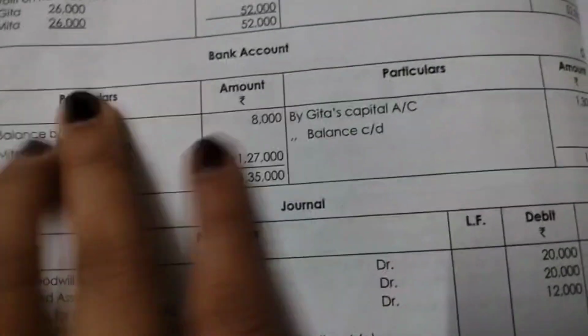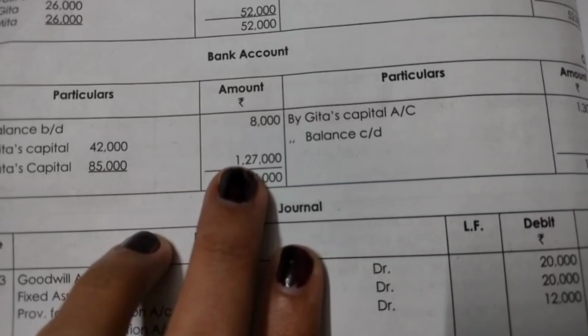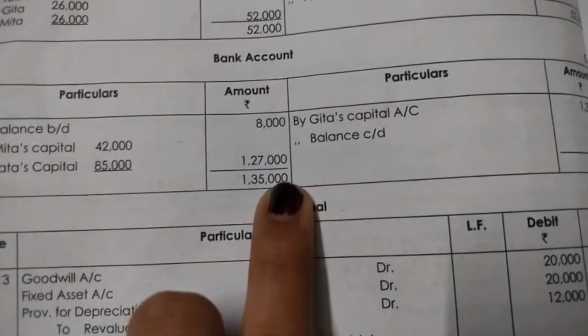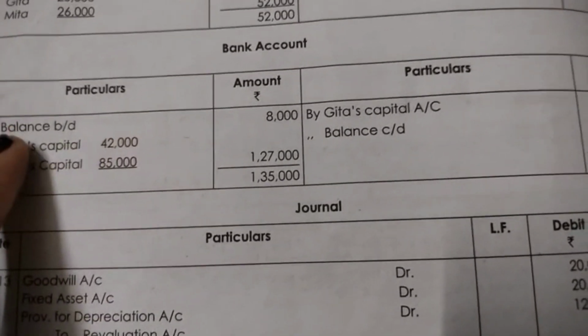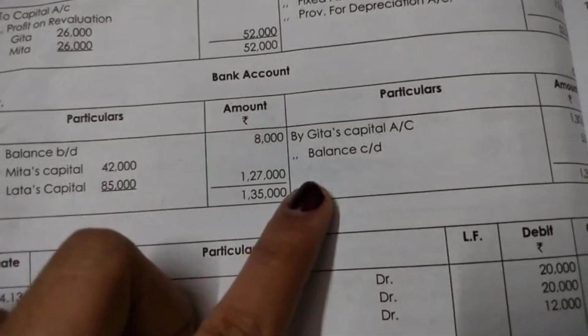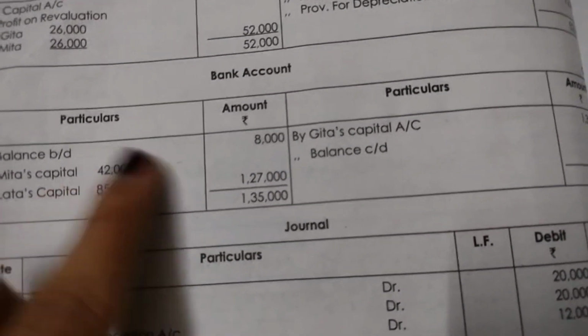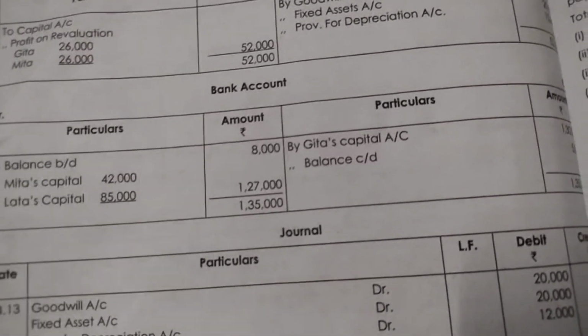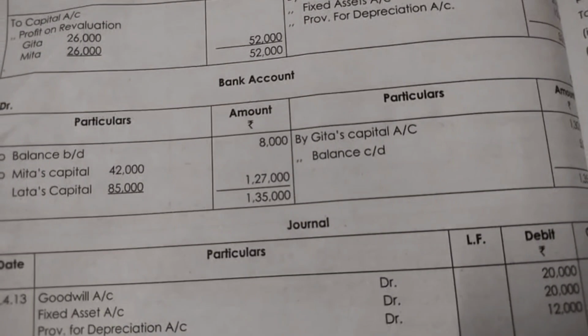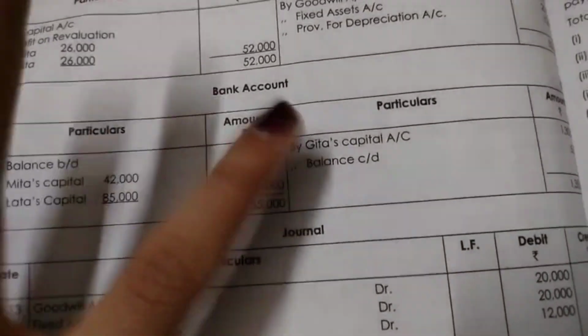That is, after preparing the bank account, we'll get 1,27,000 as the balancing figure. In this 1,27,000, we already get to know 42,000 has to be brought in by Mita. And the balancing figure, that is 1,27,000 minus 42,000, that is 85,000, we'll get. We are assuming that is the amount which Lata is going to bring into the firm as capital. Fine. So this is how we do the bank account.